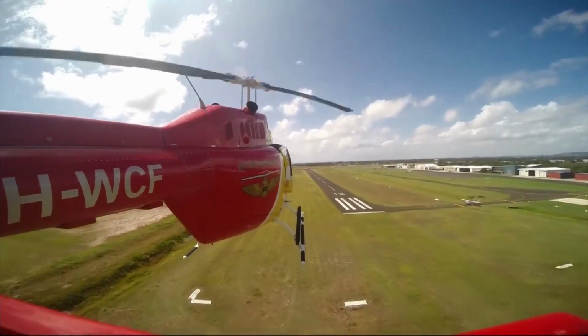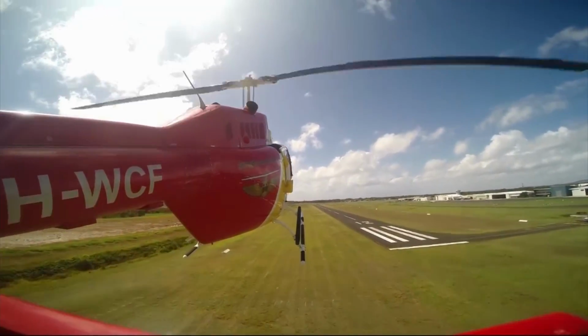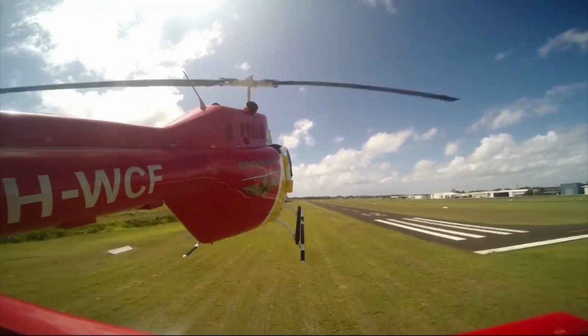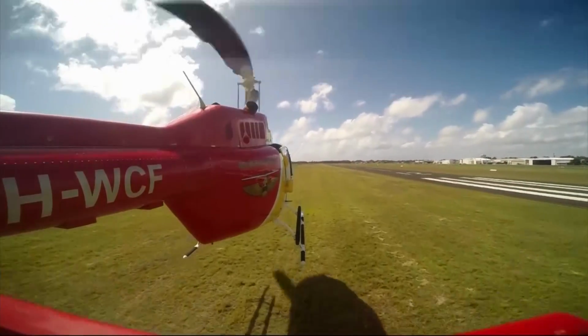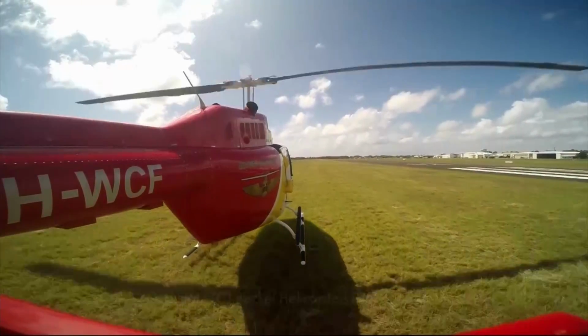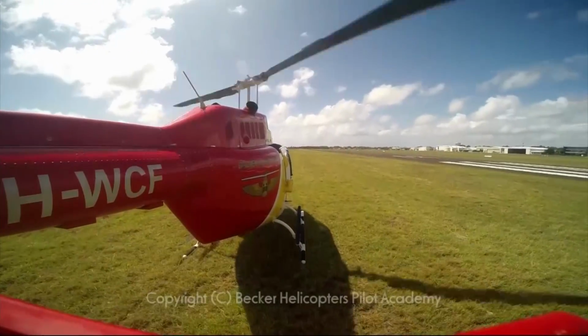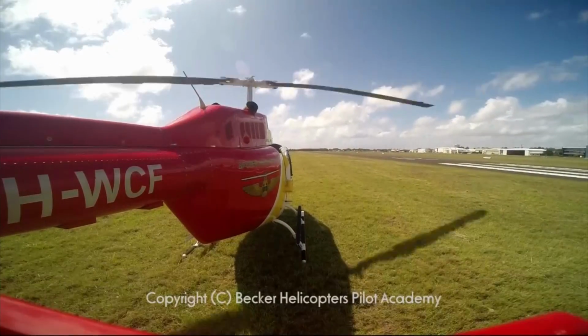Passing through 100 feet, you'll flare, develop it, good, hold, hold, hold, hold. Do an initial, level the skids with the ground, let it fall, gently pull the cushion on, lock that cyclic in place so the disc doesn't flop around.